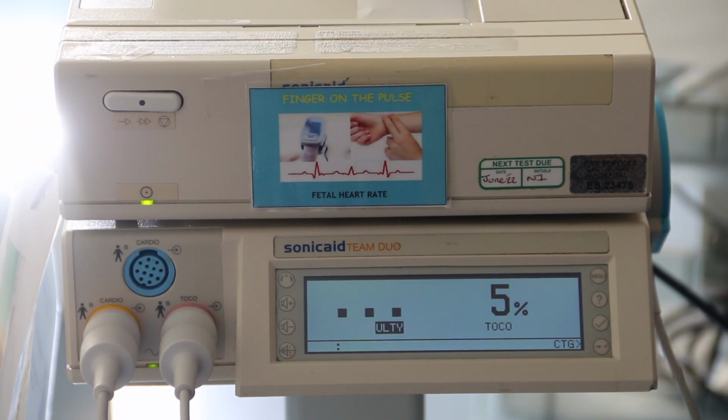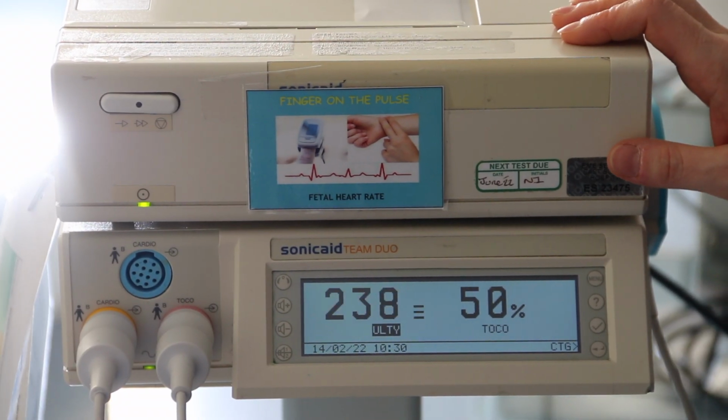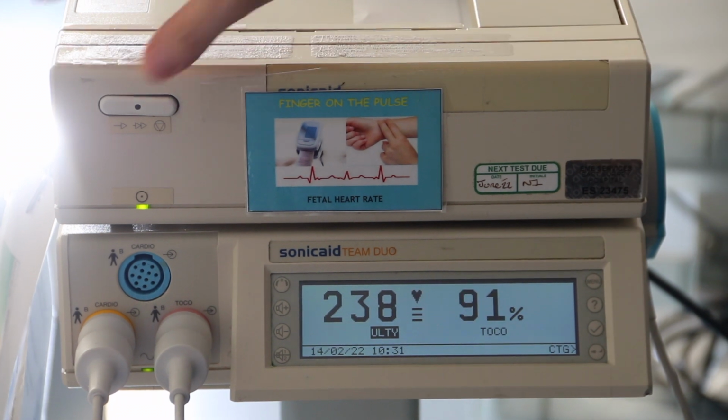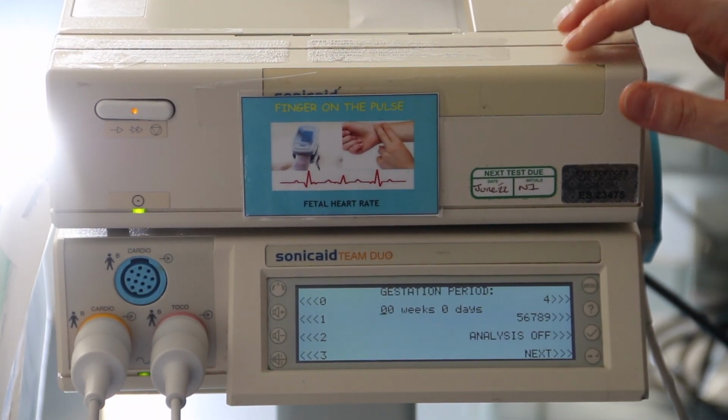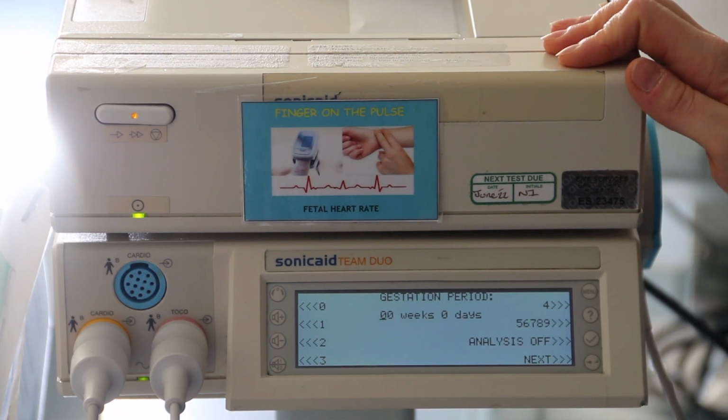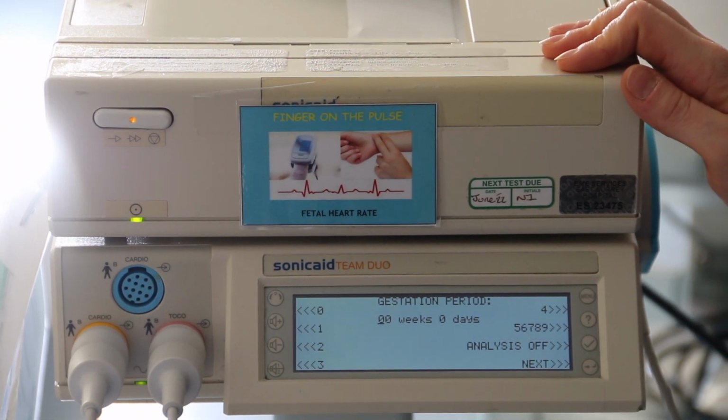at the back. Once the machine's switched on, you can attach the CTG as normal and then press the print button. Once you do that, the machine will beep because it wants you to enter the gestational information in order to start the Dawes-Redman analysis.